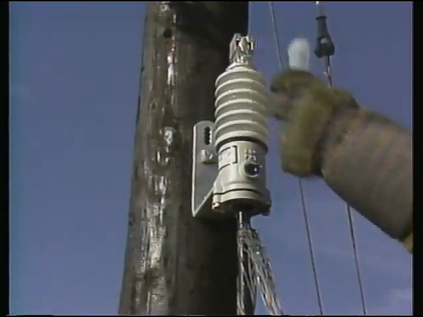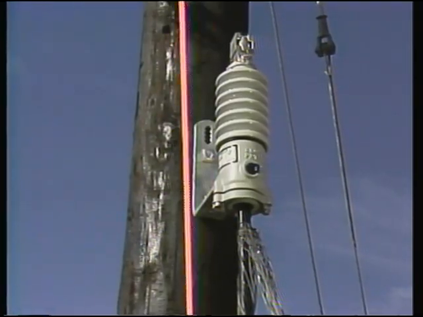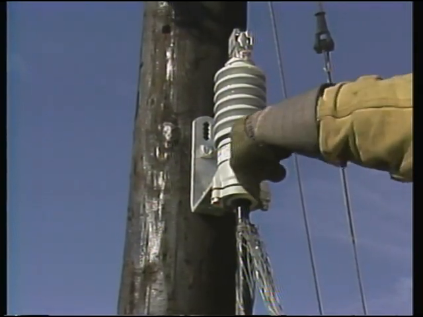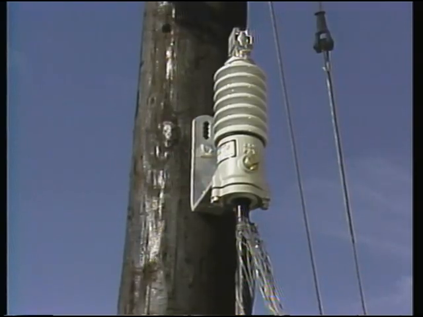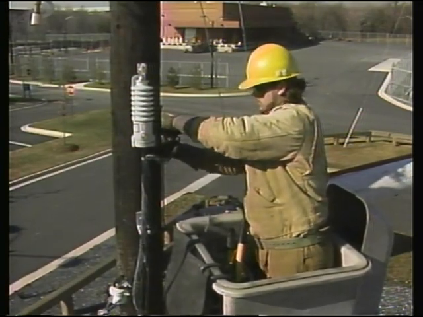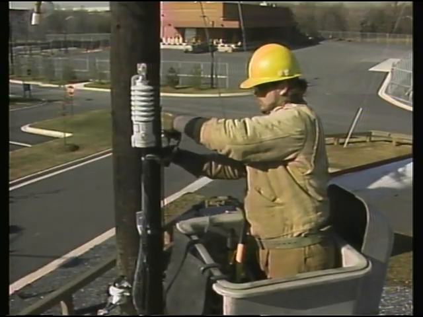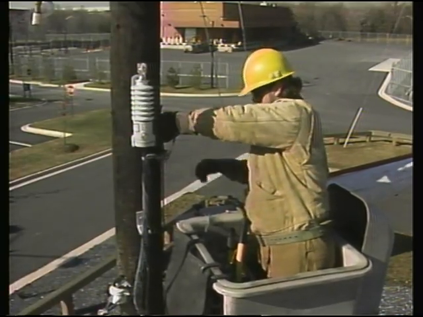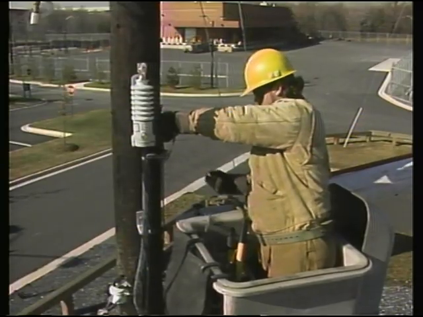Then the bottle is removed, and the sealing plug is reinstalled and tightened. The concentric neutral wires are then bundled together and connected to the pole ground. This provides the necessary ground to bleed off any static charges on the insulation shield.